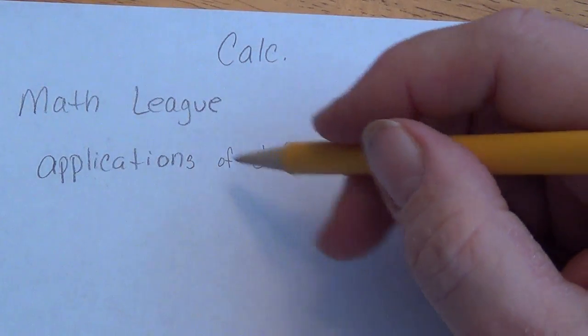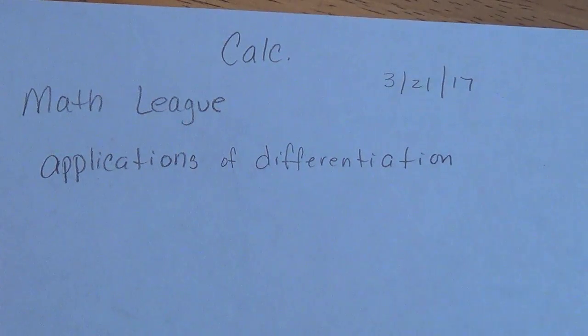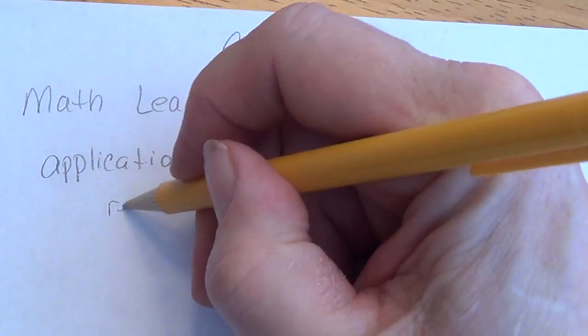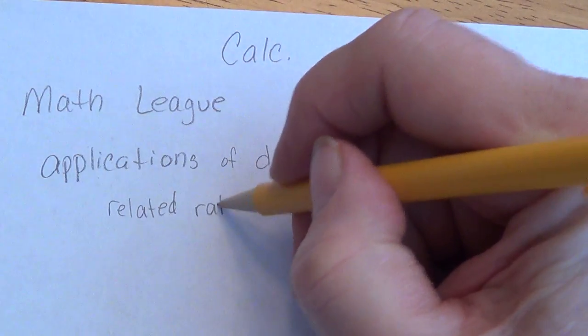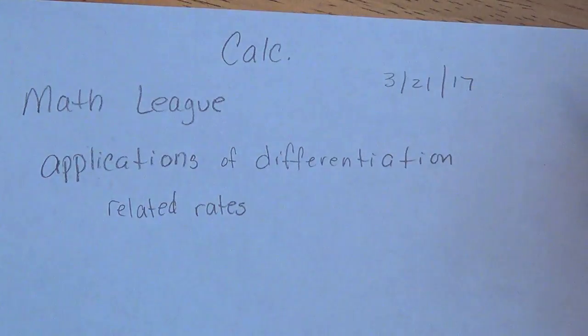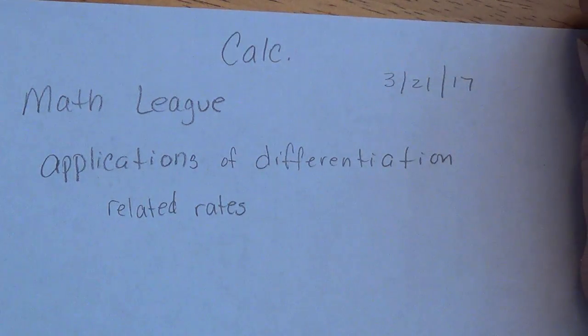So one of the applications of the derivative, you'll recall, were related rates problems. At one time you could eat these up, but I'm not so sure if you still can. So review related rates problems.